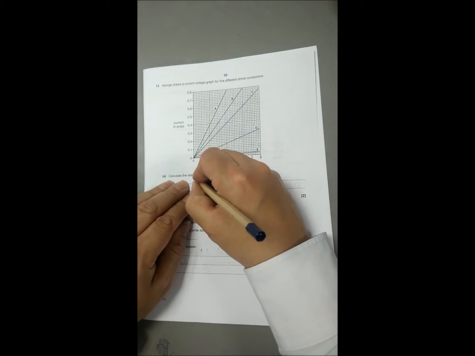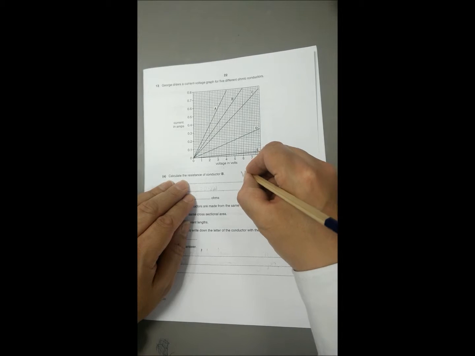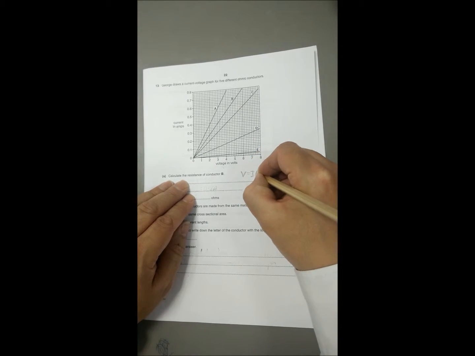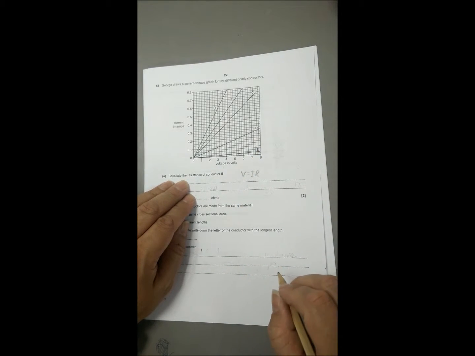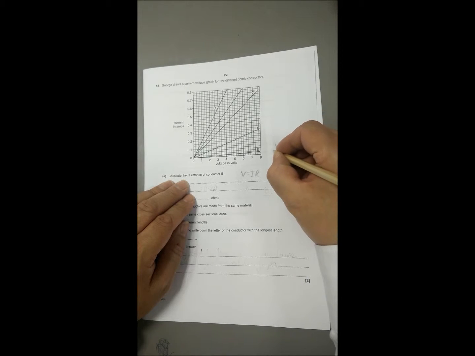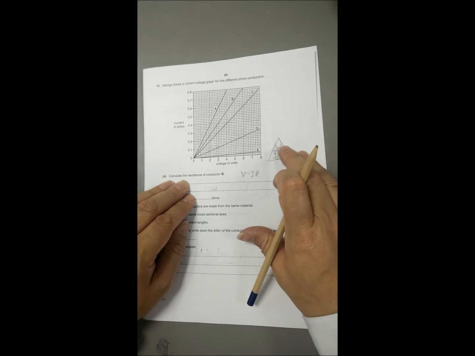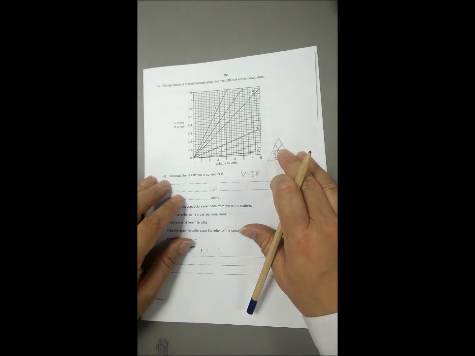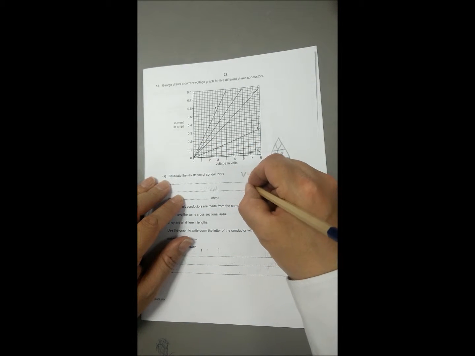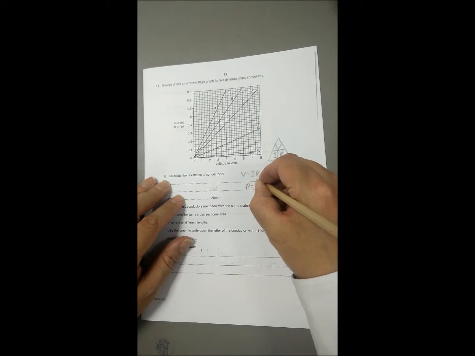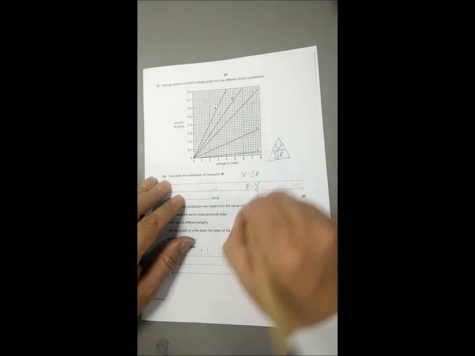So we know first of all that voltage is current times resistance. That's on the data sheet, but you should actually also know that. Some of you may know it as the triangle. I personally don't like using the triangle, but a lot of people do, so I recognise that. So you want to know the resistance, so you cover up R and it's V over I, or you can just rearrange it and you end up with the idea that resistance is the voltage divided by the current.